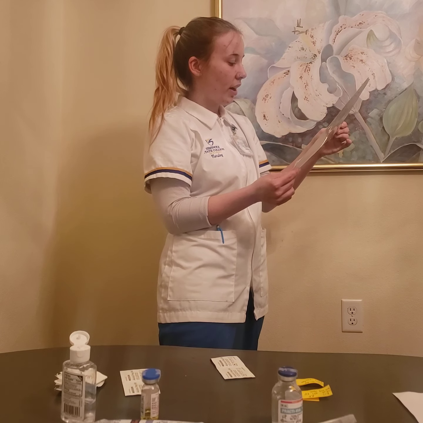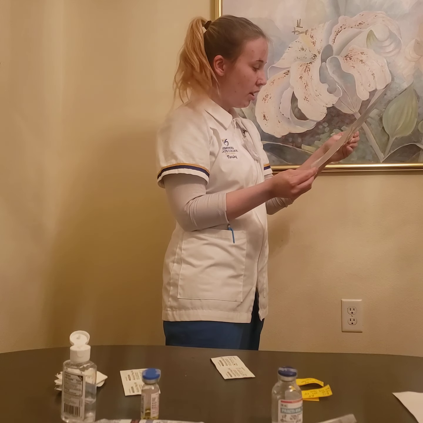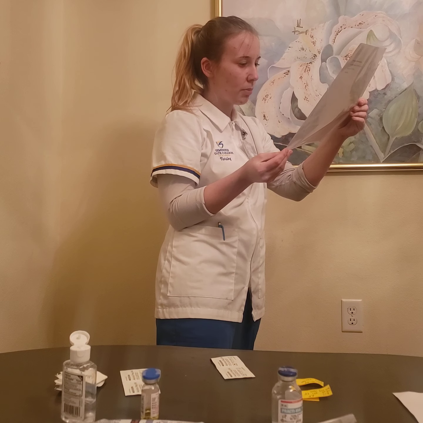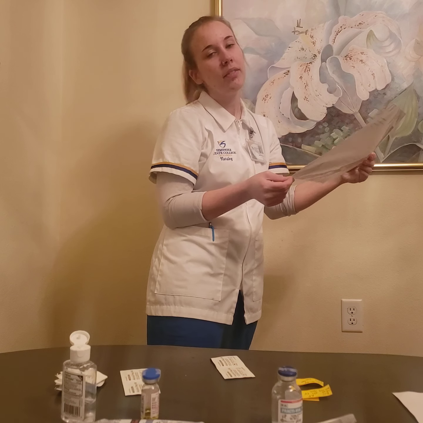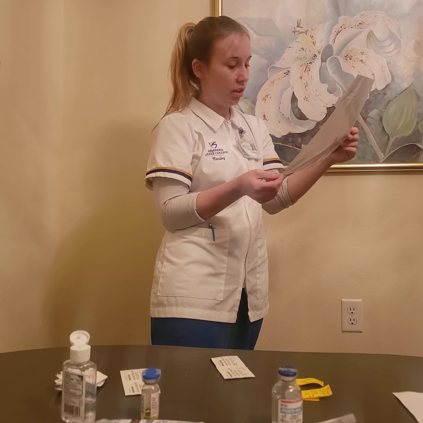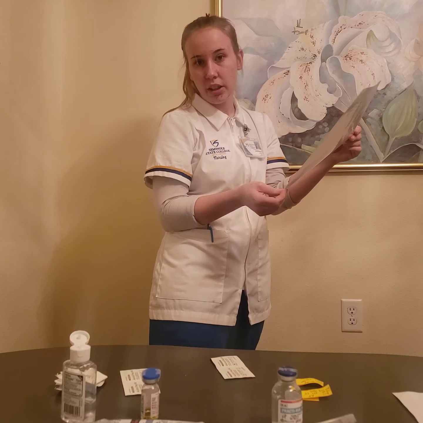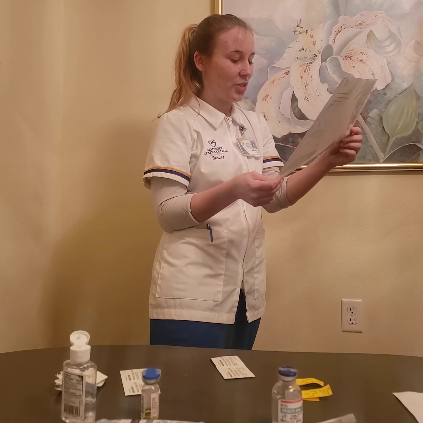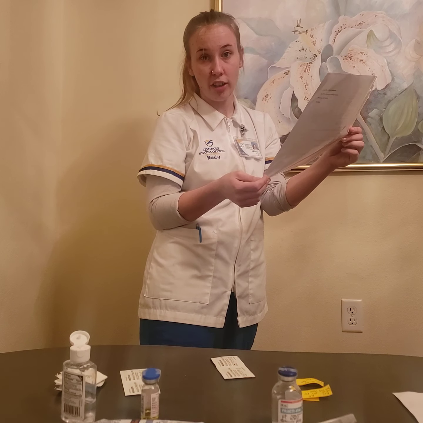I'm going to look, and I do have active orders for both, and I'm going to verify to the MAR to make sure it's all correct. So it looks like I'm going to be giving the influenza vaccine intramuscularly, and I'm going to be giving 0.5 milliliters to Ms. Anna Pawlowski today at 1300, and that is dispensed as 0.5 milliliters, so no calculation is required. And then I'm also going to be giving the cyanocobalamin, the B12 subcutaneous injection.